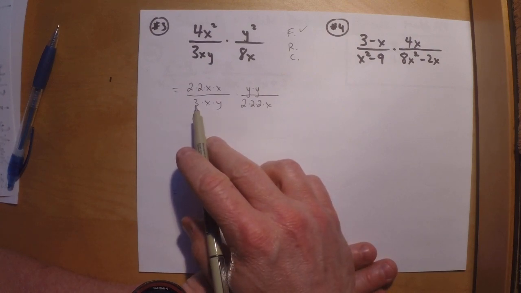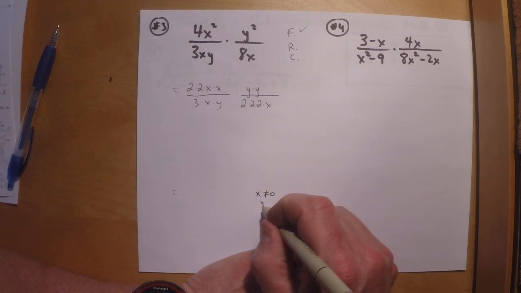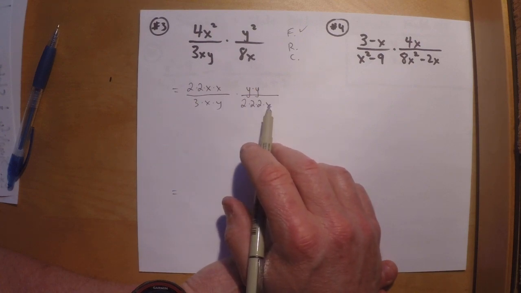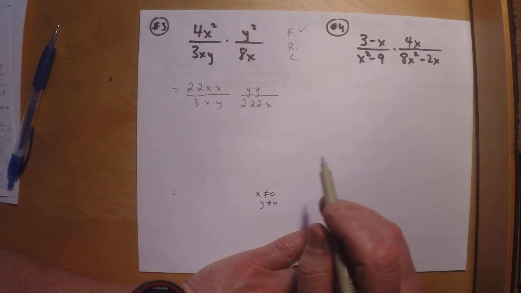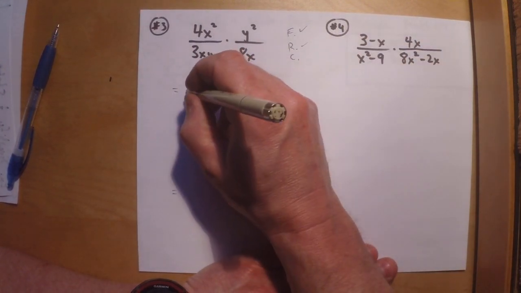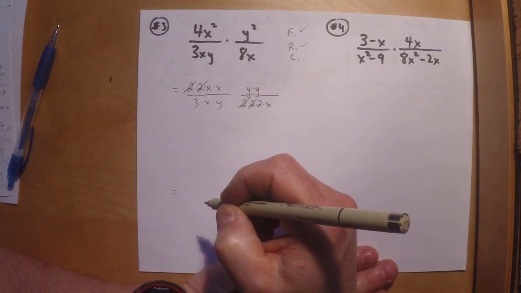That 3 is not even worth looking at because it's always a 3, it will not change. The y could also not be 0. And then looking over here, well, x cannot equal 0, already taken care of. Okay, so that's done. Now cancel away. Everything's multiplying. That 2 and that 2 divide out. That 2 and that 2 divide out.